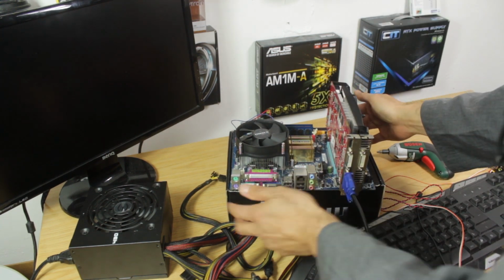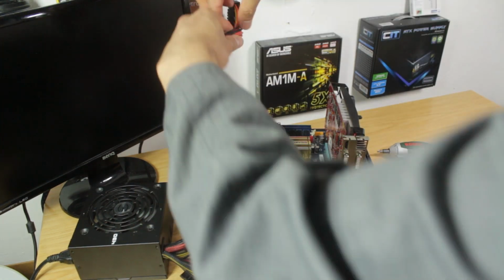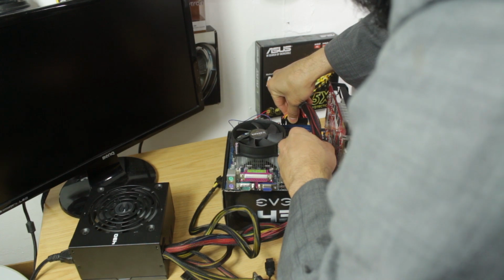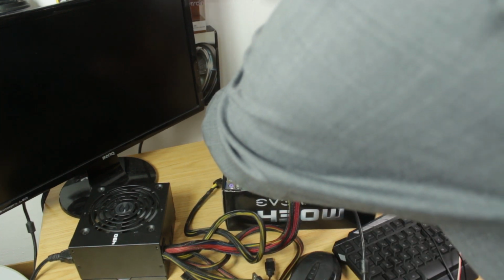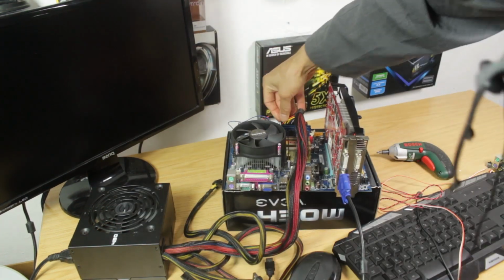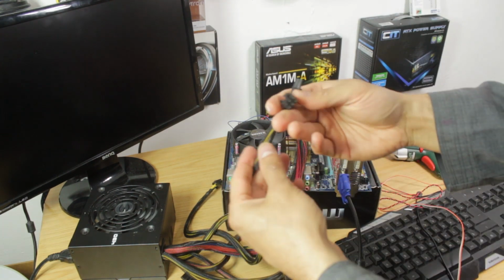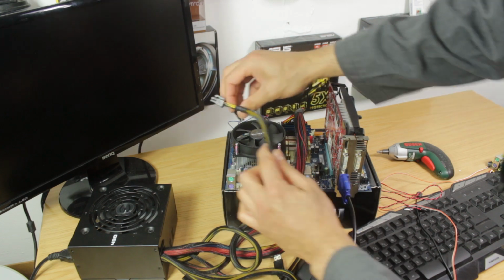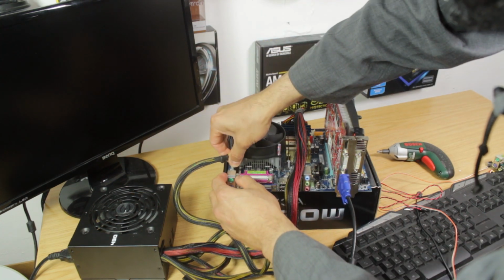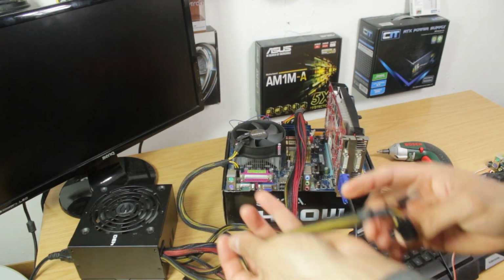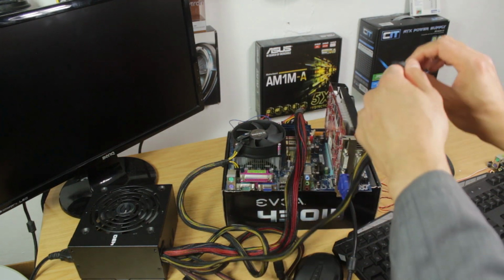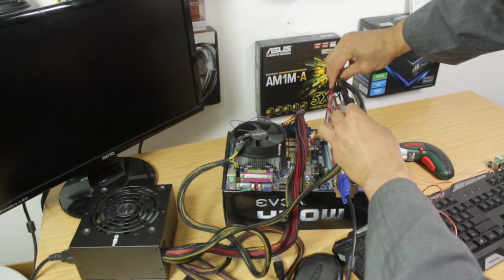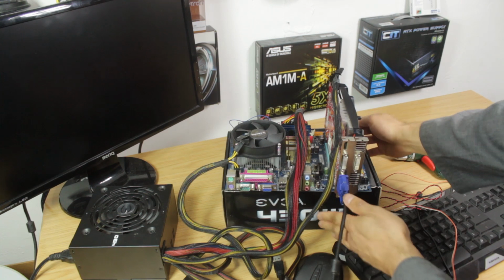There we go. The 24-pin main ATX power supply plug. The 4-pin processor, where are you? There you go, for the CPU, 4-pin in there. And the graphics card PCI plug, there we go.